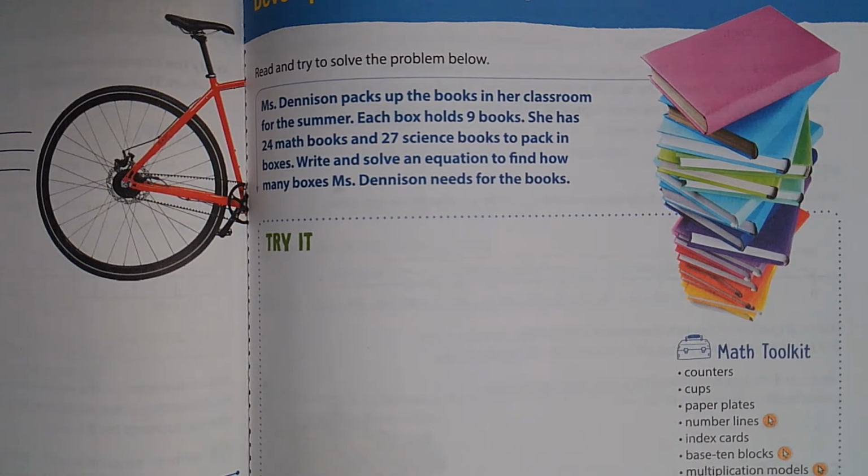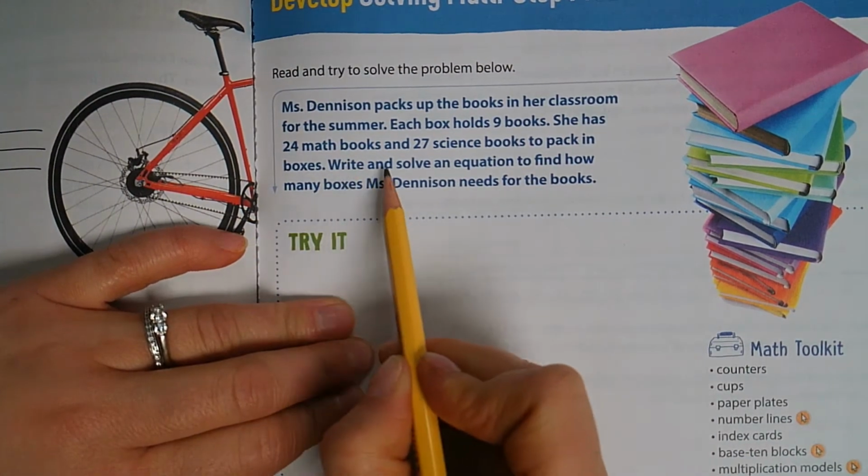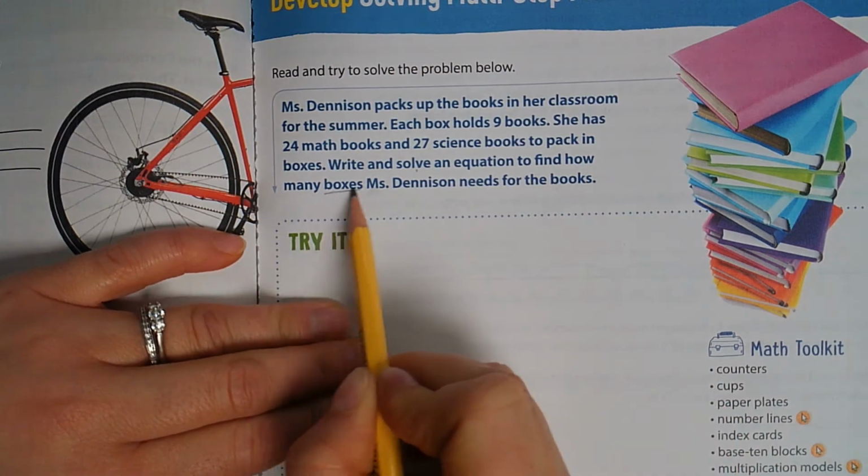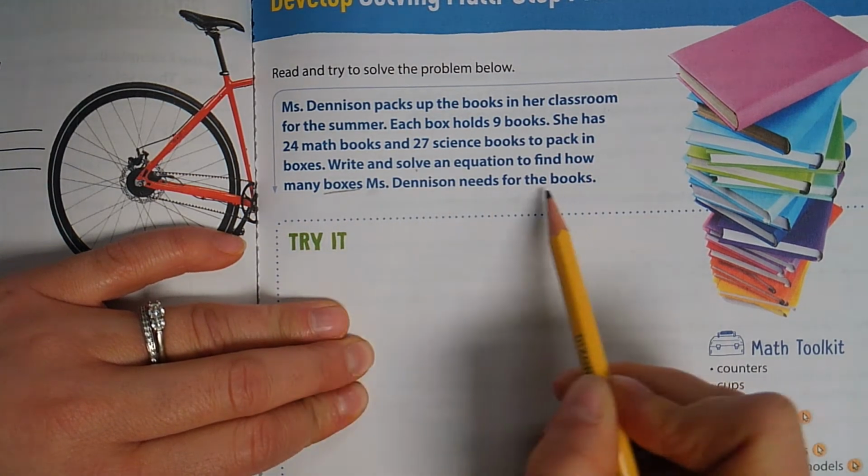So it's a lot of words. If you're not paying attention, you can really get lost in it, even if you're reading it. So what you need to find first is the actual question. What is the story problem asking you to solve? It's usually towards the end. So let's read the last sentence. Write and solve an equation to find how many boxes Miss Dennison needs for the books.